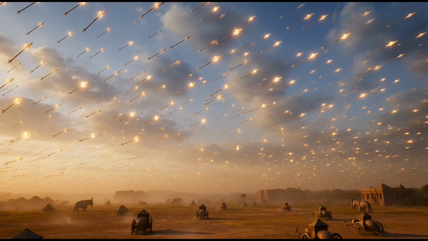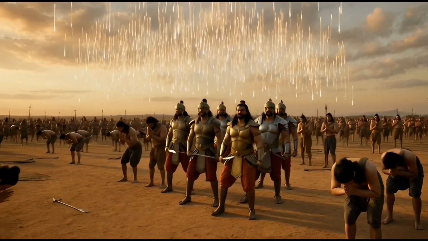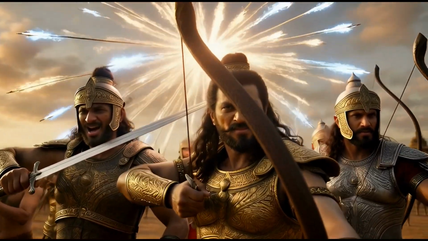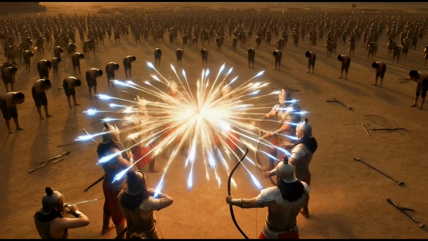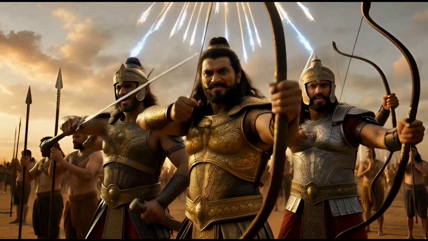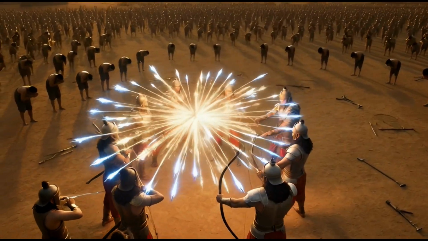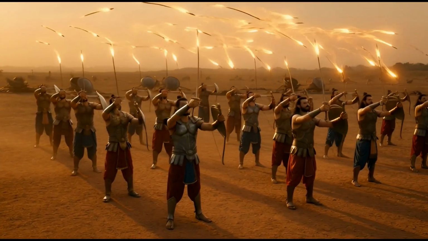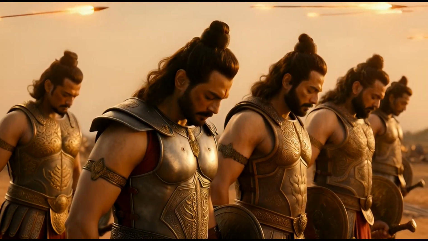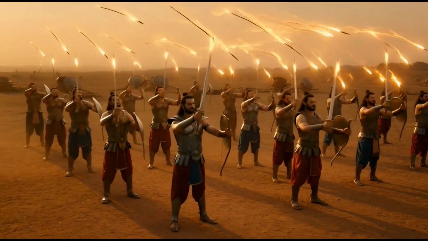Third, conditional logic. This is the defining feature. The Nārāyaṇāstra follows a simple rule. The more you resist, the stronger it attacks. Warriors who raised weapons, charged forward, displayed aggression, were immediately overwhelmed. But warriors who dropped their weapon, stood still, bowed in surrender, were completely ignored. No harm, no pursuit, no punishment. The weapon did not care who you were, it cared what you did.